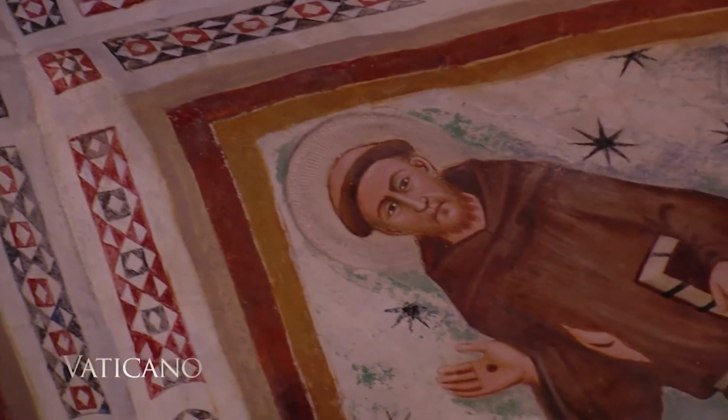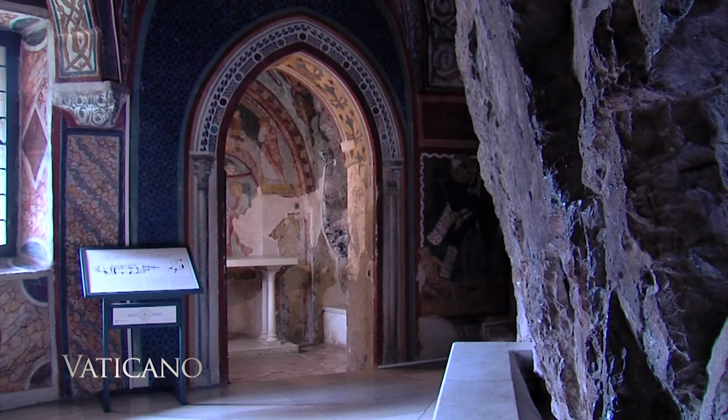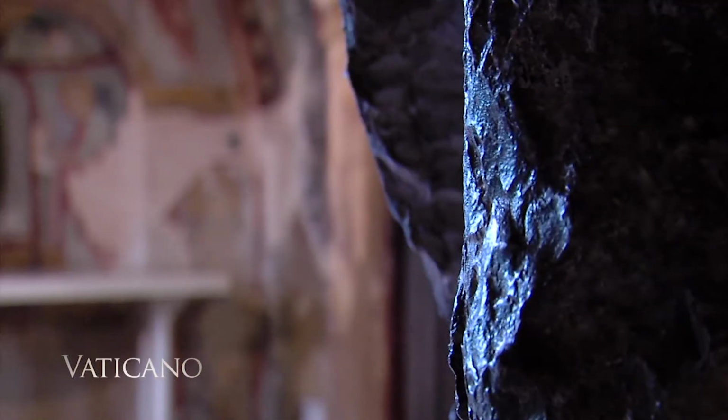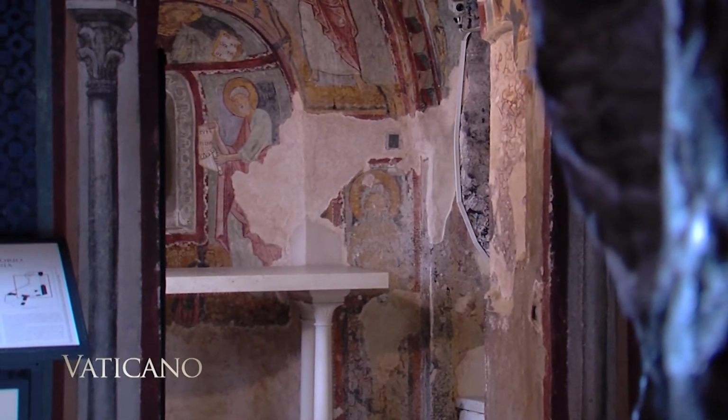Before we end our journey, Don Maurizio leads us to the third area of the lower church. From here, by way of a spiral staircase, you gain access to St. Gregory's Chapel, where a treasure of great historical importance is kept.